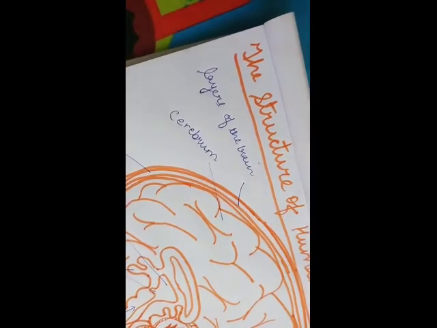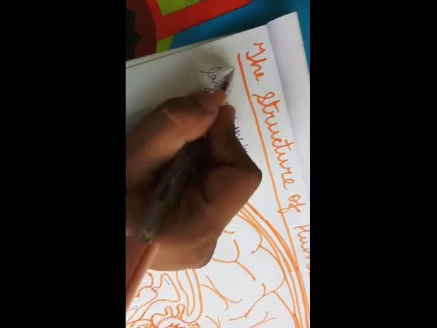Is that clear to you? Now the structure is completely ready. This upper portion is basically your forebrain.